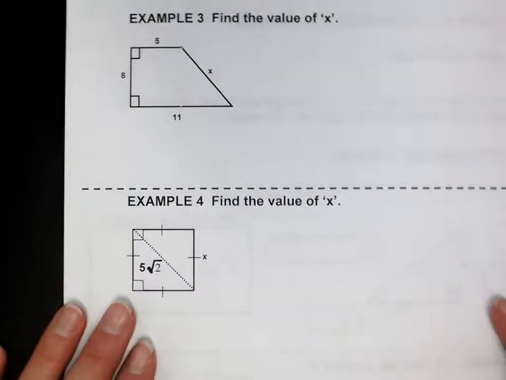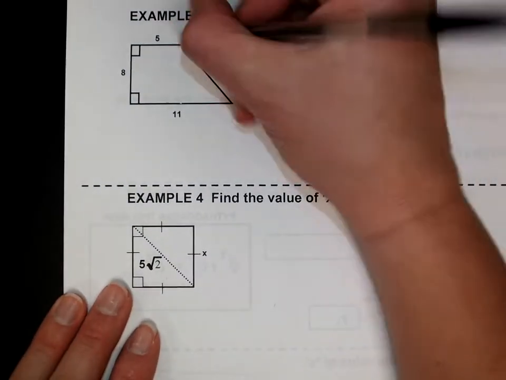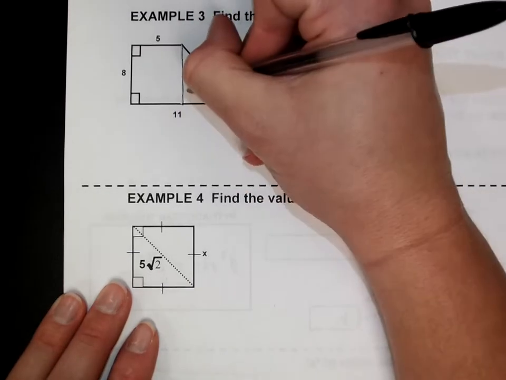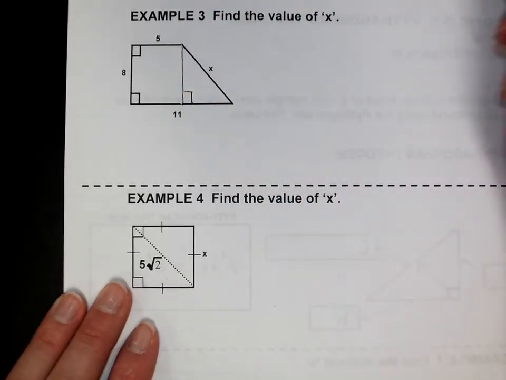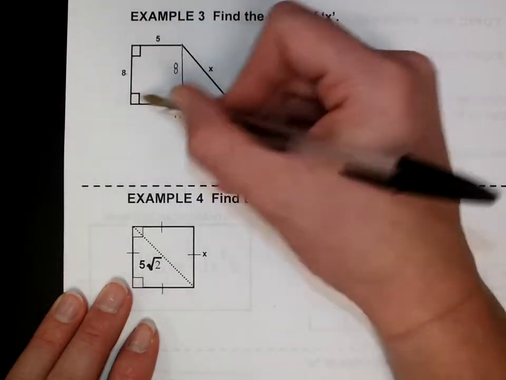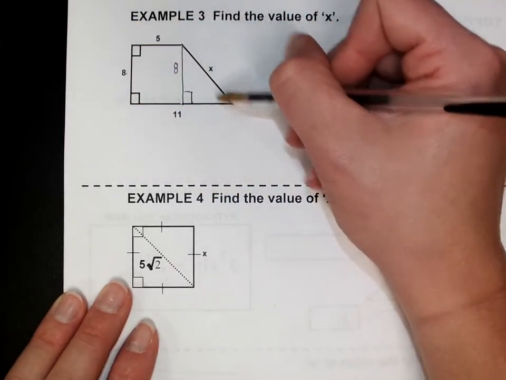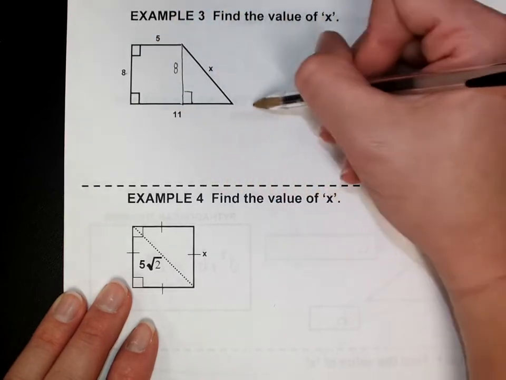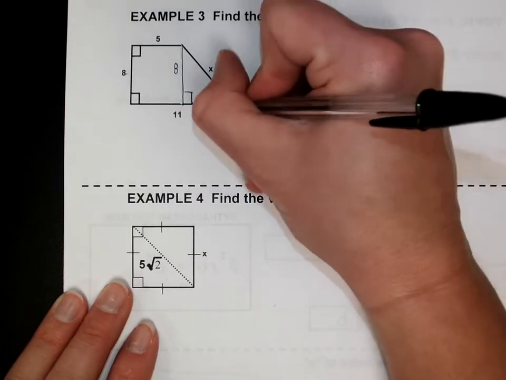Looking at the back of this. Okay, the very first thing, this is a very classic geometry type question. They want you to find x. You need to realize that if you put that line down there that you have a right triangle. Okay, and you should be able to tell that this side is 8 because those are going to be the same. To figure out this side, if this part is 5 and this whole thing is 11, then this side right here must be 6.